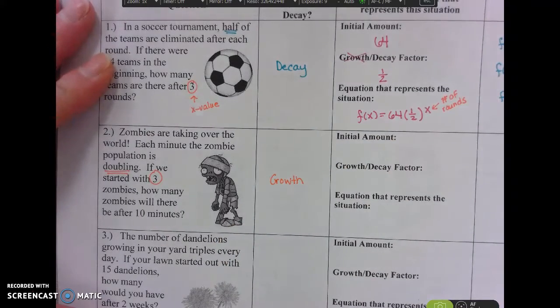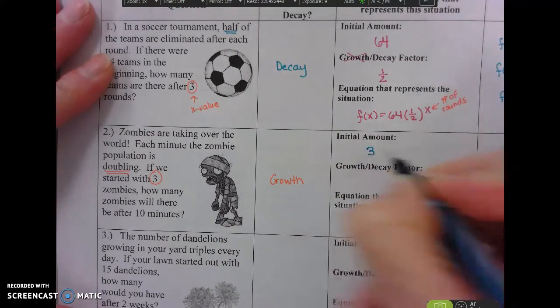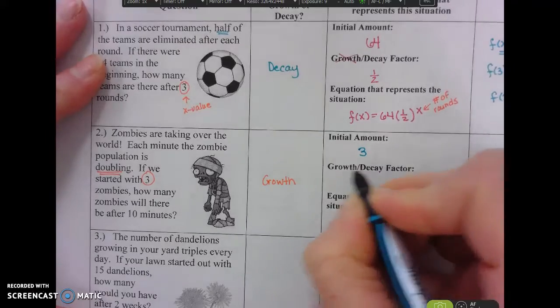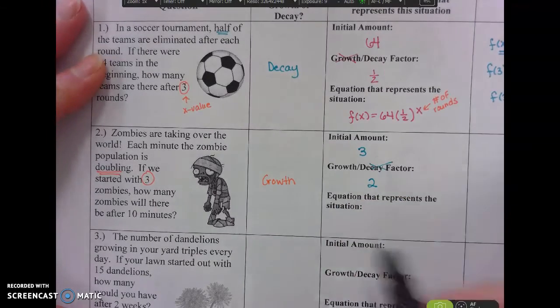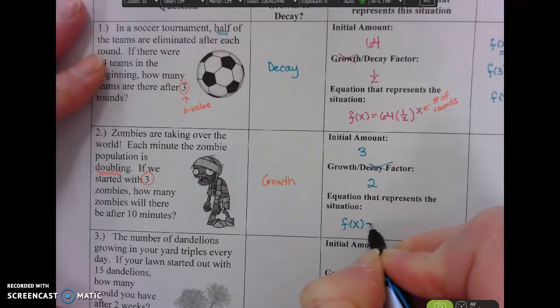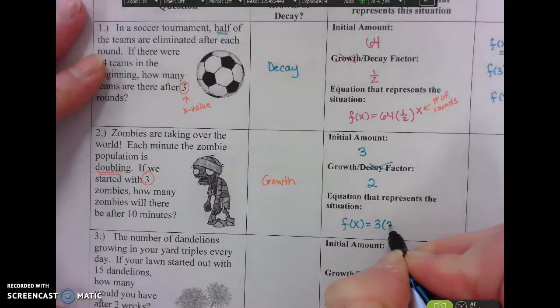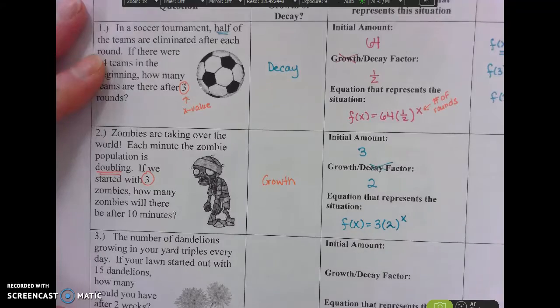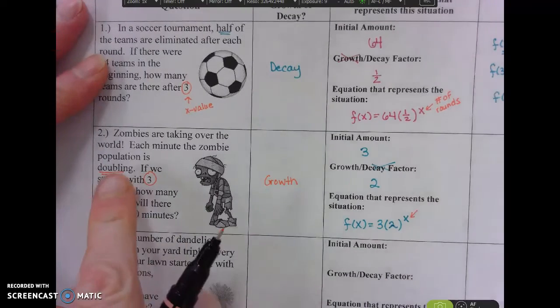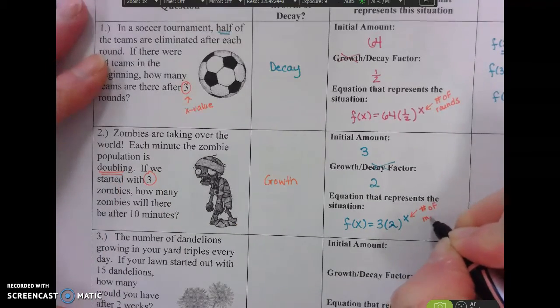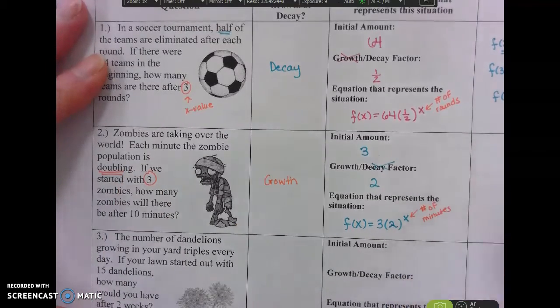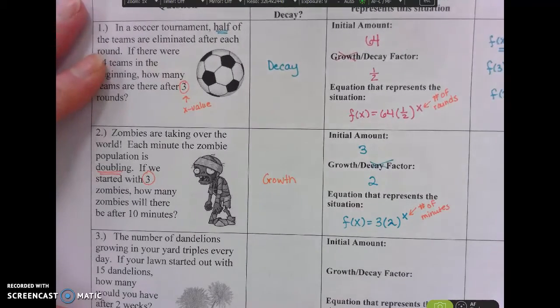I started out with 3 zombies. Growth factor, double. So my equation, f of x equals 3 times 2 to the power of x. And always important to note what x is representing. And since we're doubling each minute, this is the number of minutes. The question wants to know how many zombies are there going to be after 10 minutes.